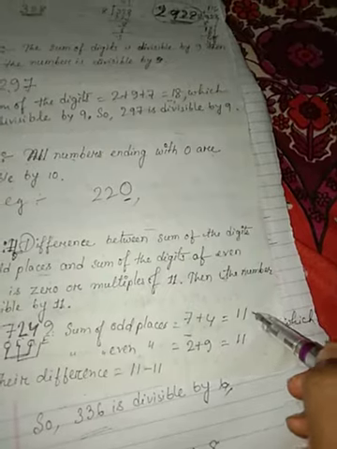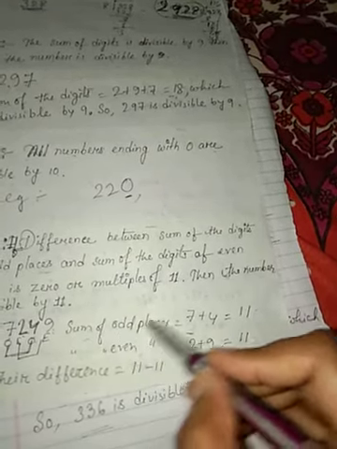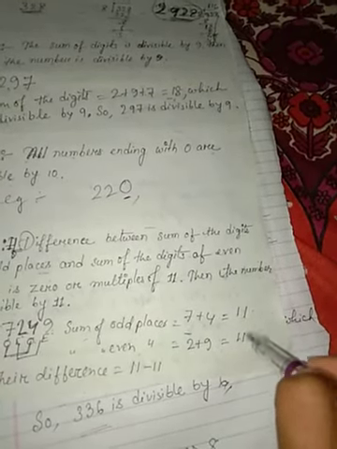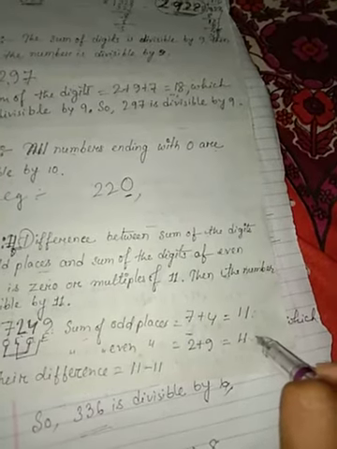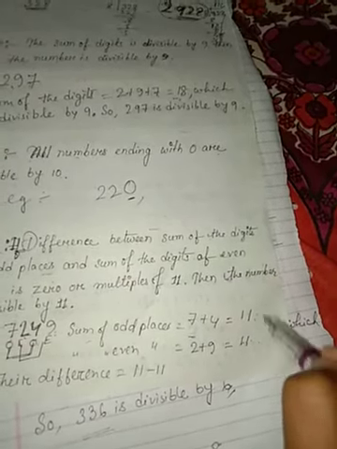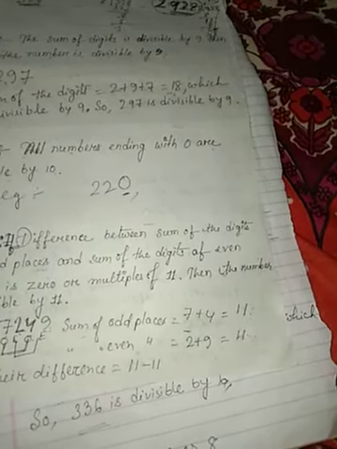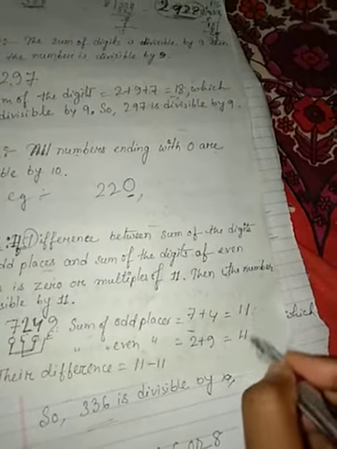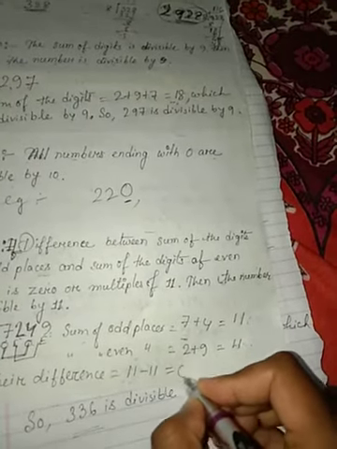Now see one thing. Among the sums of the even and odd places, if any is greater, then you subtract the smaller from the greater. Here both are equal, so 11 minus 11 is 0.